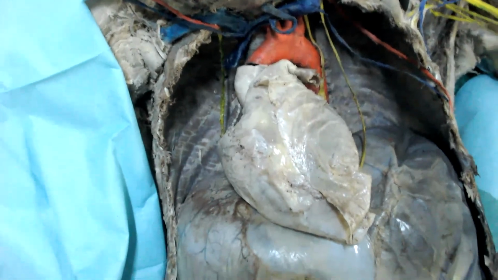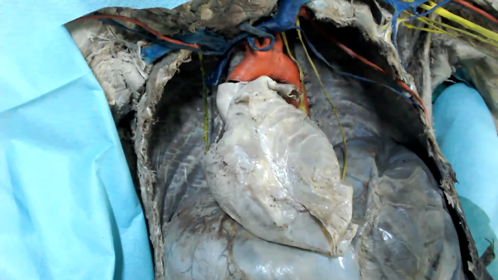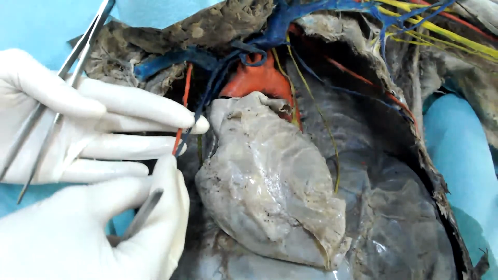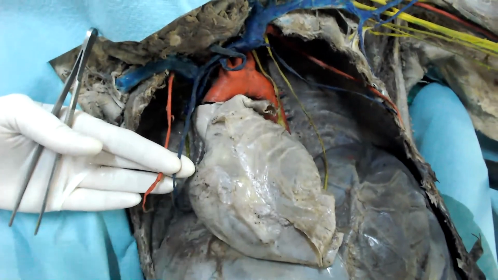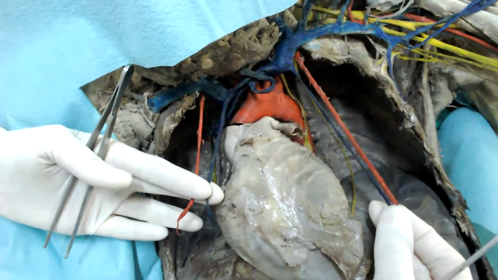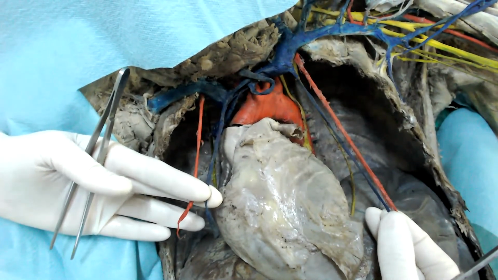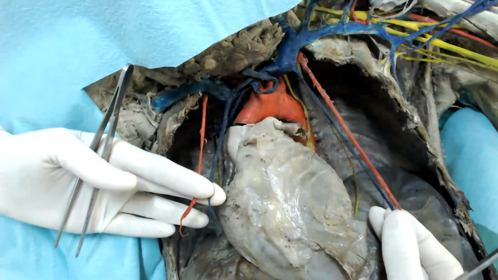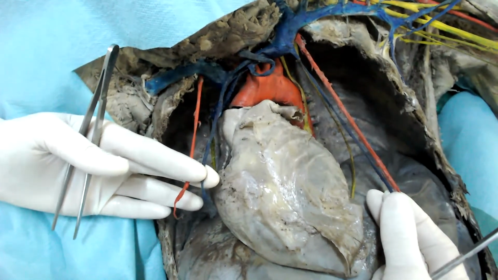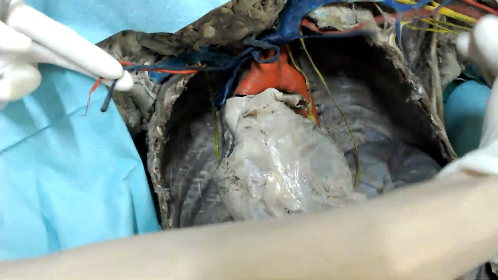Now let's see some of the structures that we can find in the mediastinum. You can spot here, and on this side, the two bundles of the internal thoracic artery and vein. They were cut because I took out the costal ribs and costal cartilages; they were attached posterior to the costal cartilages. We'll just move them a little bit aside.